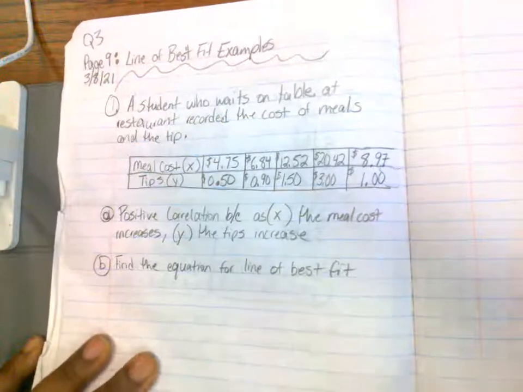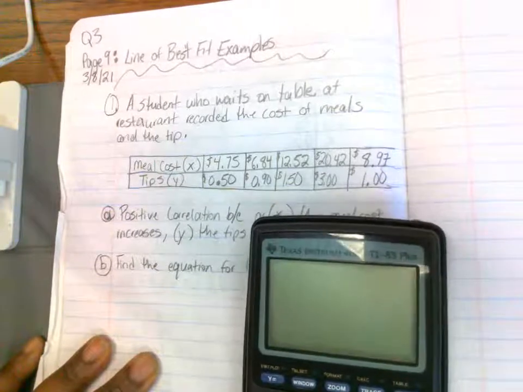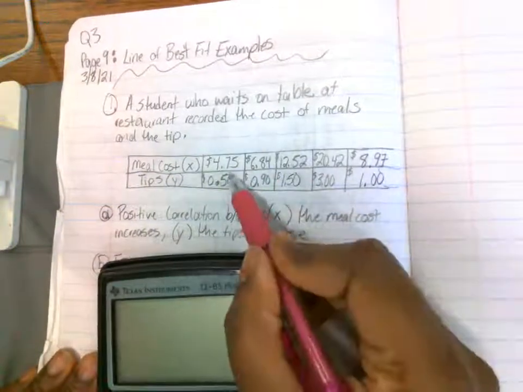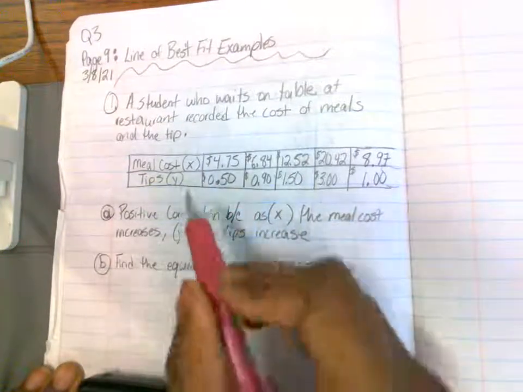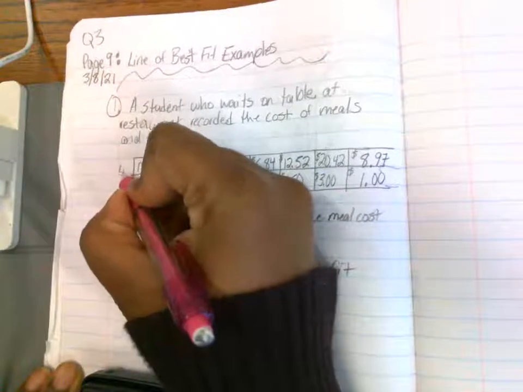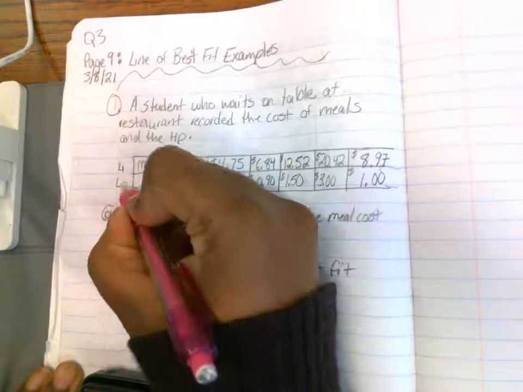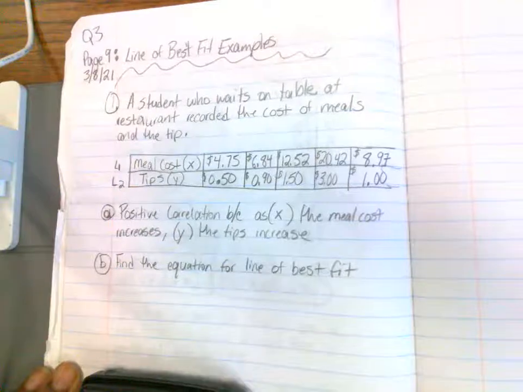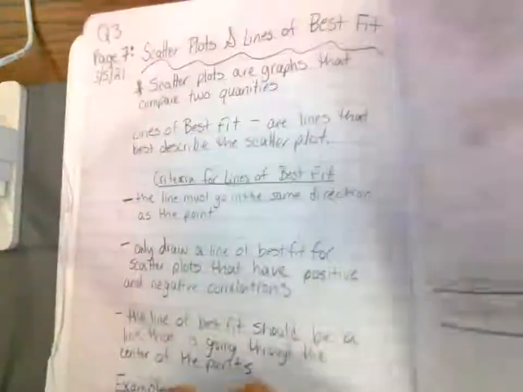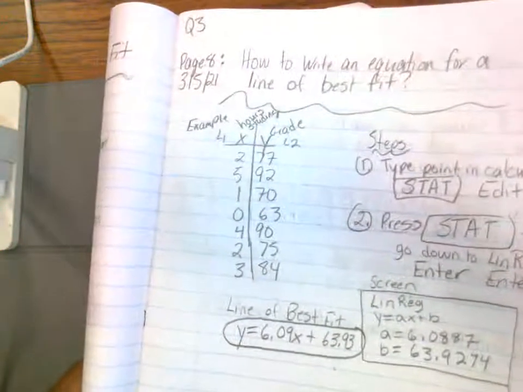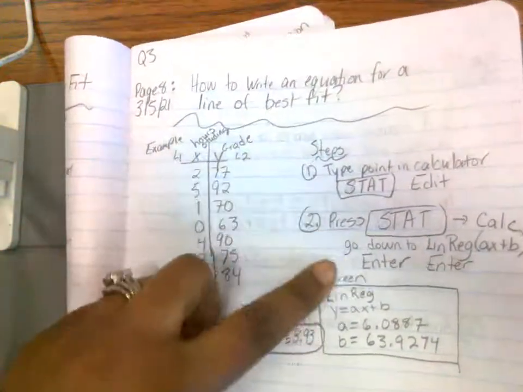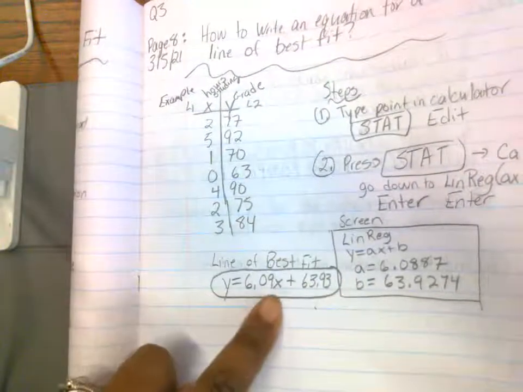Okay, so now we need our calculator. So let's pull out our calculator. And we're going to type in these ordered pairs. Remember, we're going to put our X values in L1 and our Y values in L2. And the steps that I'm using again are going to be the steps that are on the previous page, page 8. These are the steps that I'm using so that I can write the equation for the line of best fit.